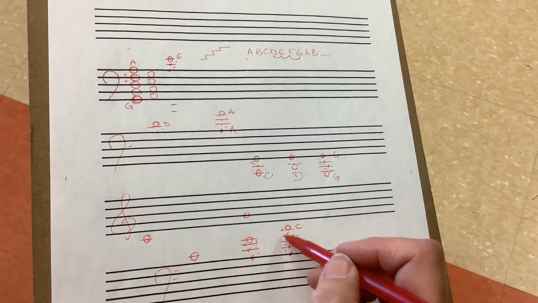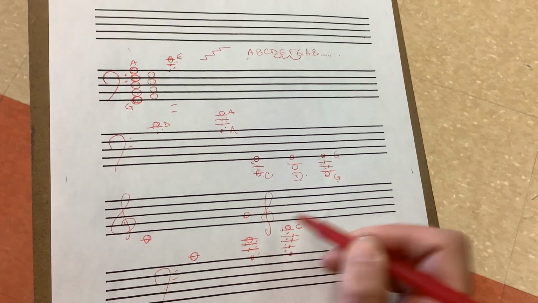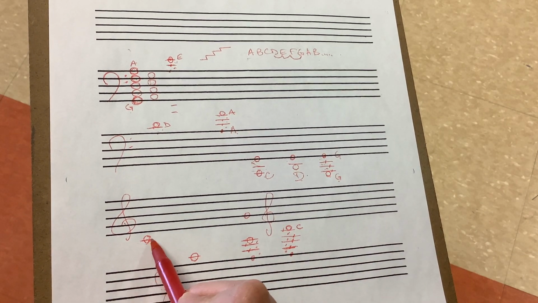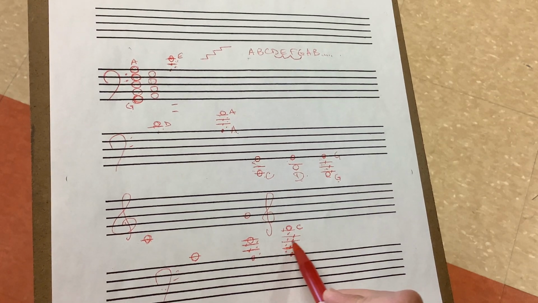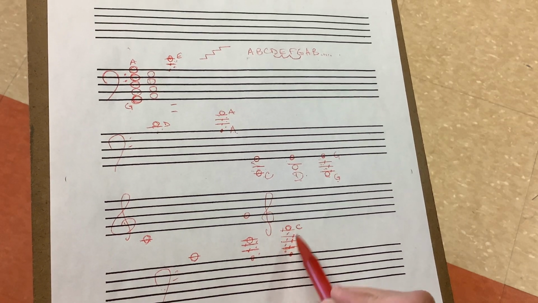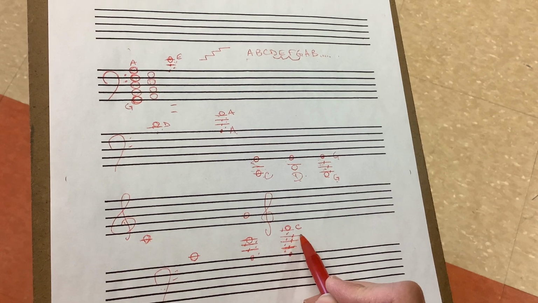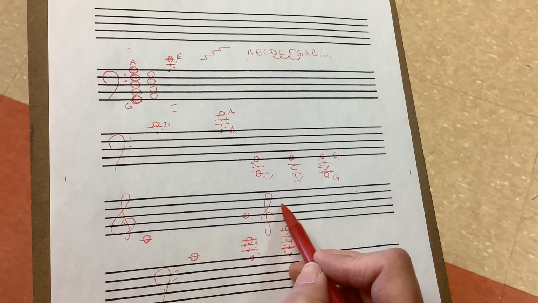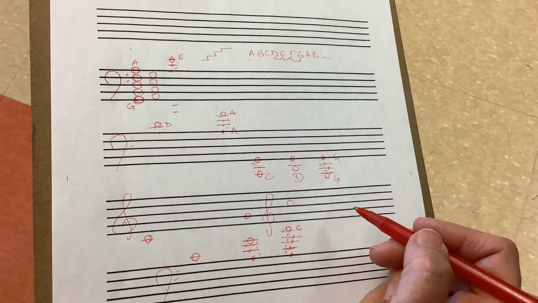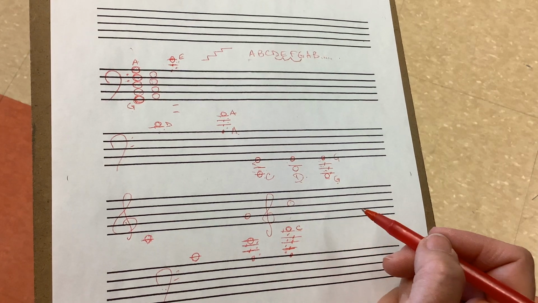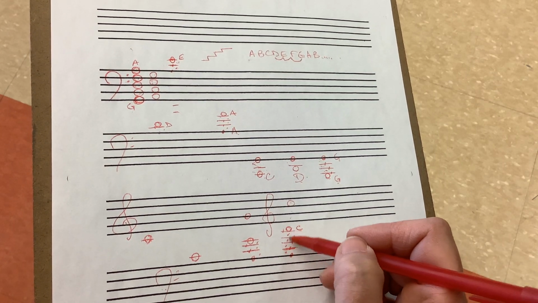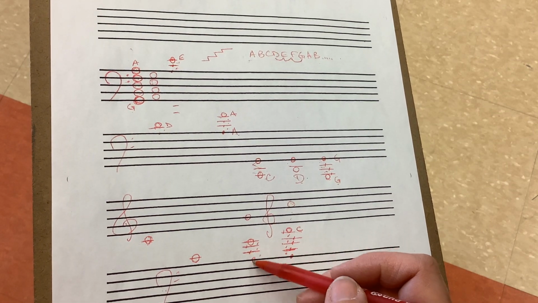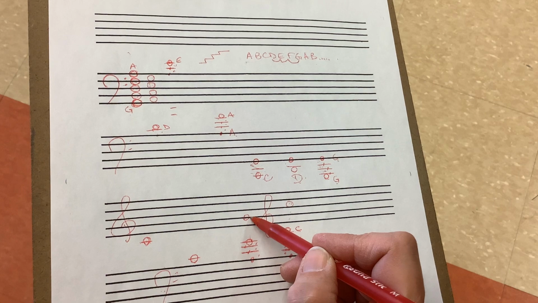Now, if I ask you to draw that in the treble clef, where would it be? Well, this is middle C. Remember, middle C, this is middle C, this is middle C. So this would be the first line of the treble clef. This would be the second line of the treble clef. This would be the third line of the treble clef. So then this would be C. F, A, C. This note with all these ledger lines is exactly the same note as this one. This note with all these ledger lines is exactly the same as this one.